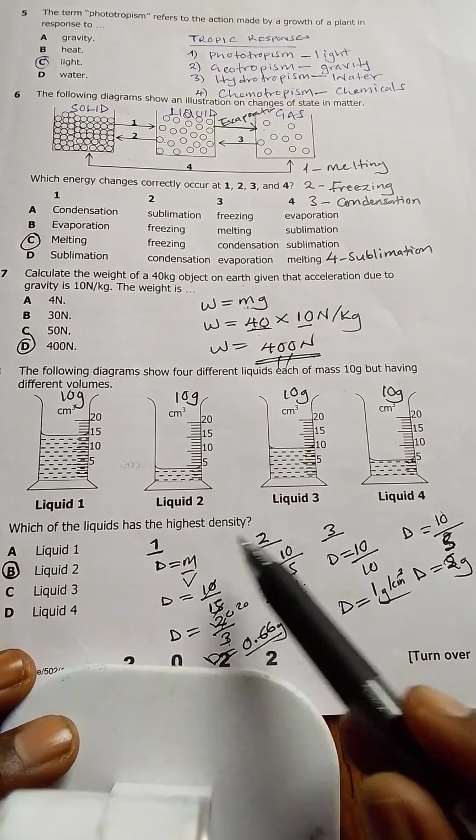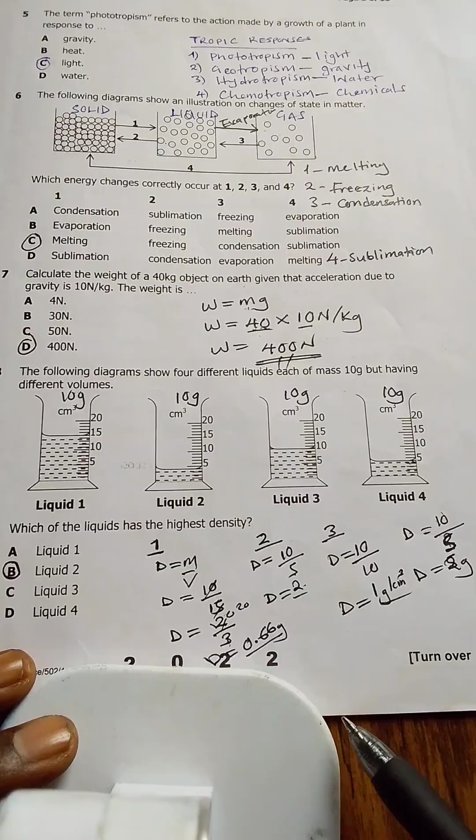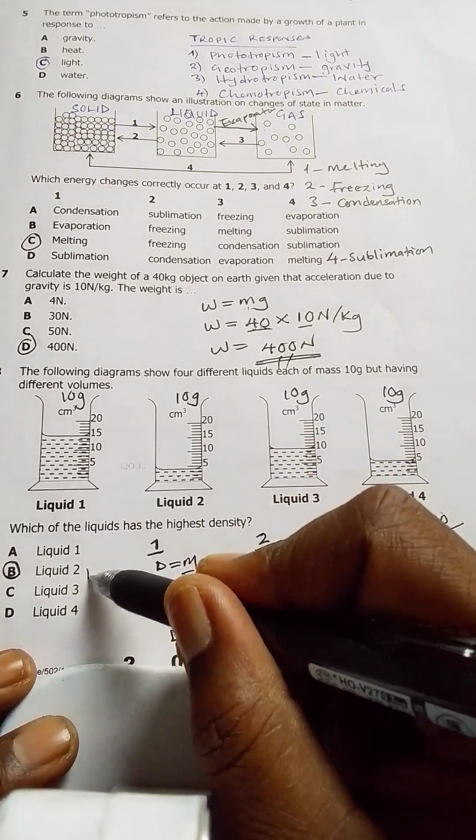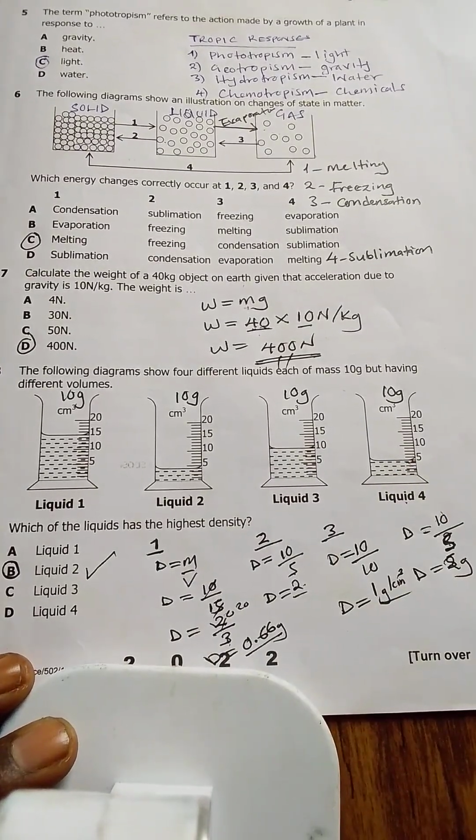Okay, so which one has the highest density? So 2 or 4? So in this case, I chose 2. Okay, simple as that.